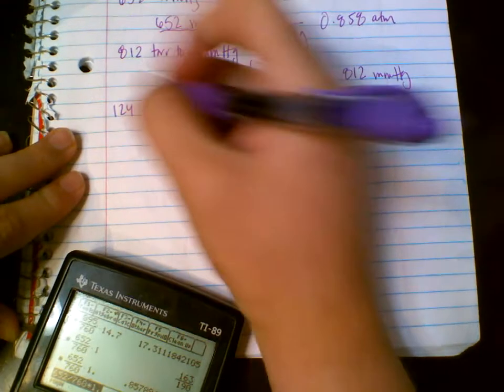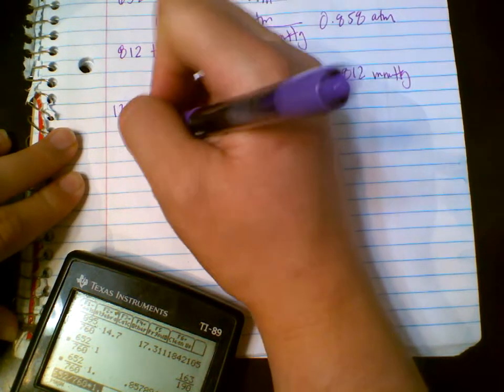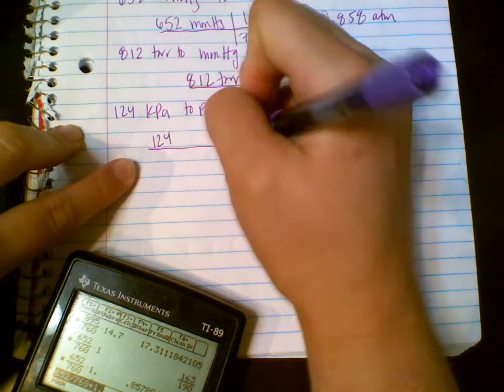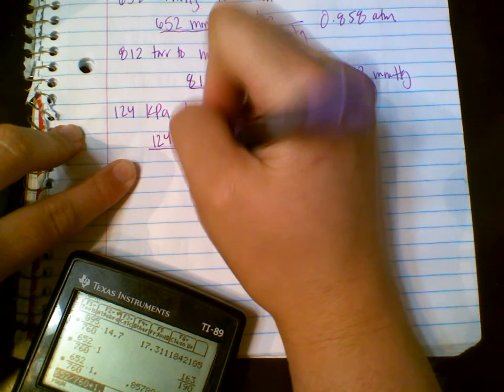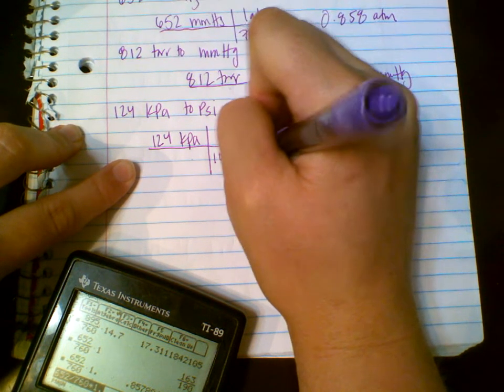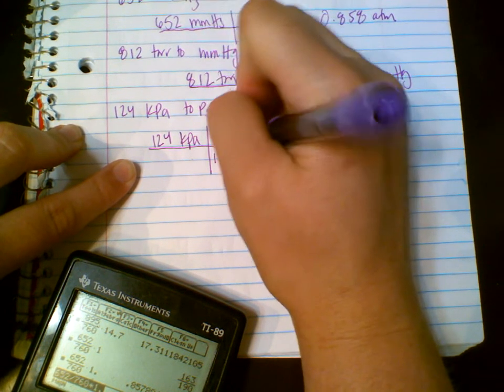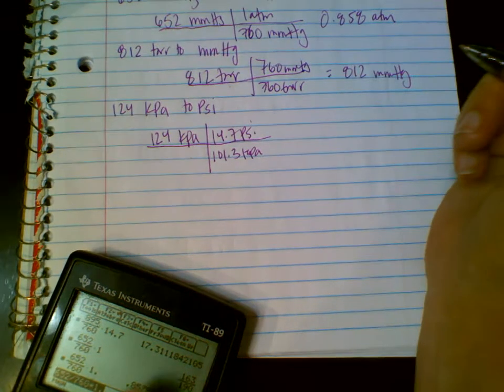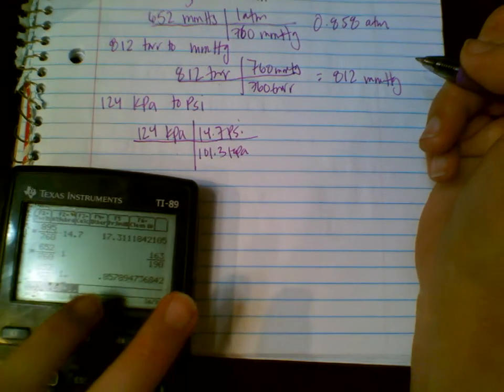All right, now we're on the last one. So for the last one, I'm going to take my 124 kPa and convert it to PSI. So I'm going to put 101.3 kPa on the bottom and 14.7 PSI on top. Again, I'm just getting these numbers from the conversion table.